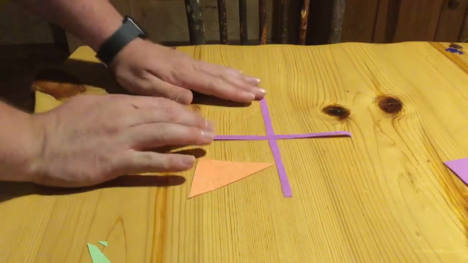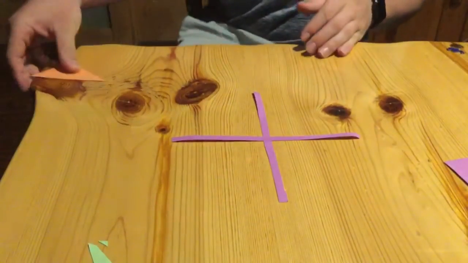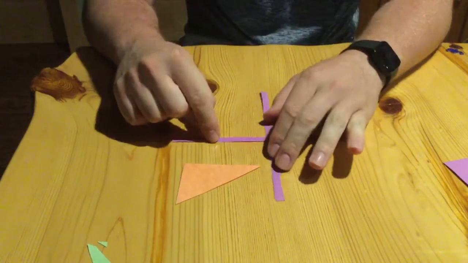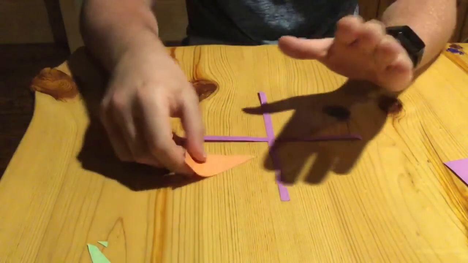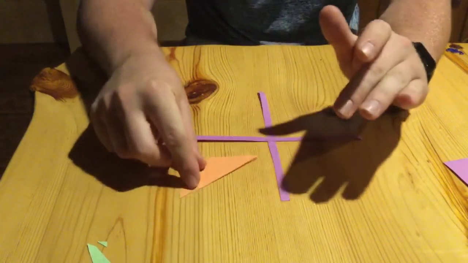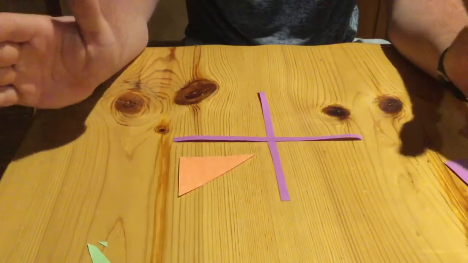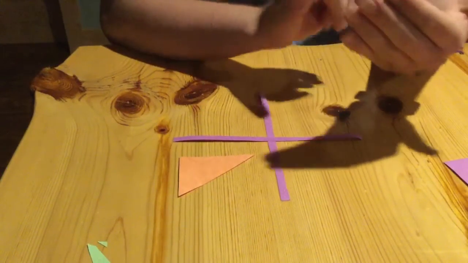All right, so these purple lines, I'm going to act like these are my axes. So y-axis, x-axis. On number one, we're working with a triangle. And the first thing I want you to do when you're trying to figure out what transformations happened is think about the transformations there are. So we have translation, reflection, rotation, and dilation.